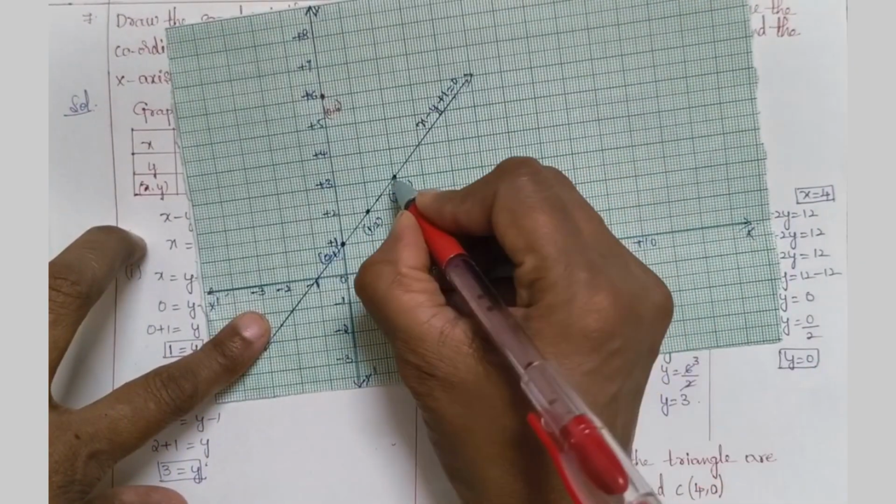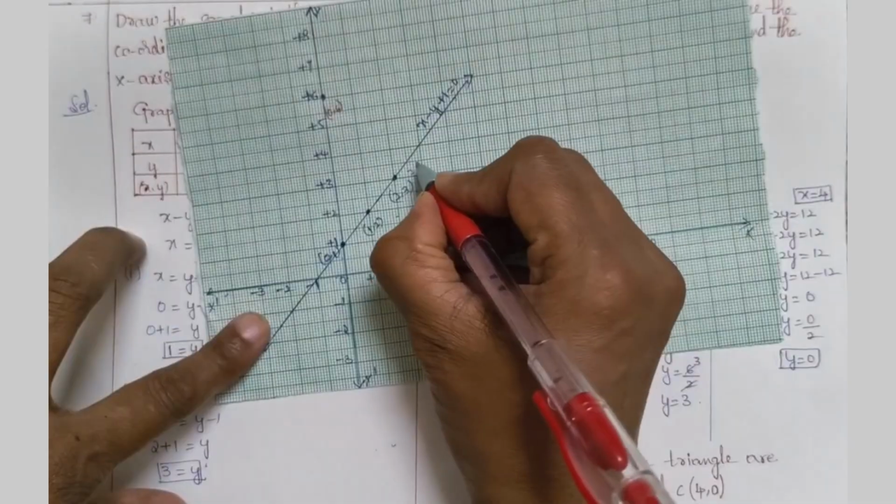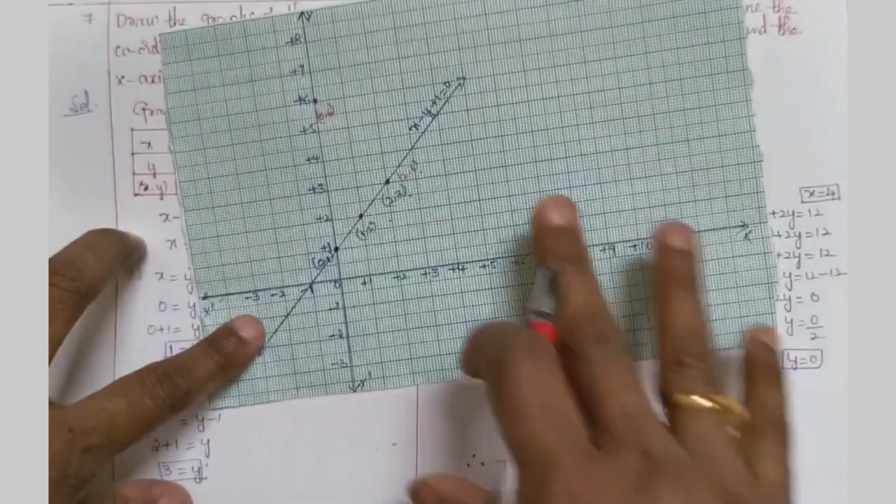It will come on the same place. Keep this dot in your mind. So this is what? 2, 3. Already 2, 3 is there. I am writing with red also.